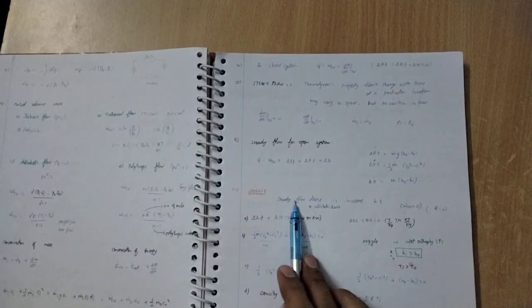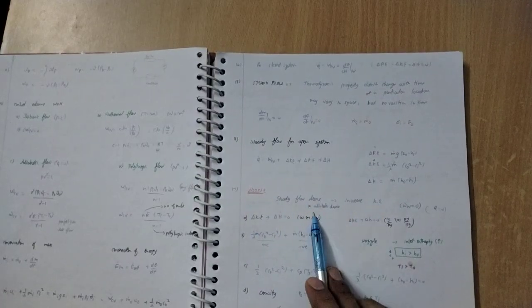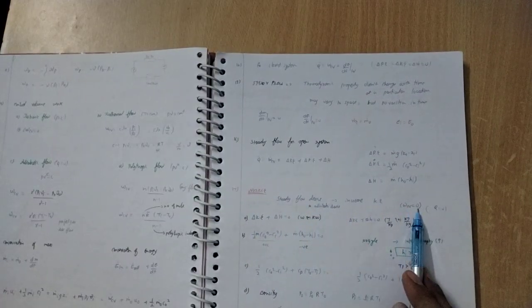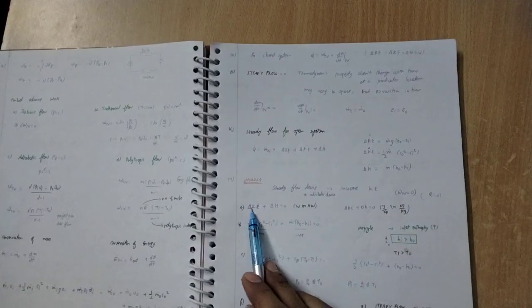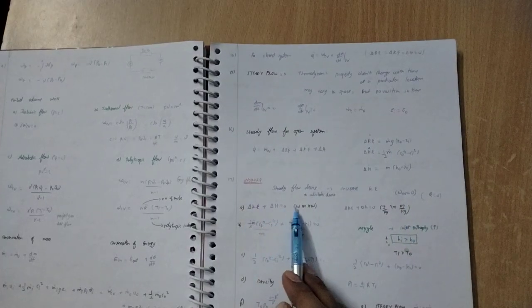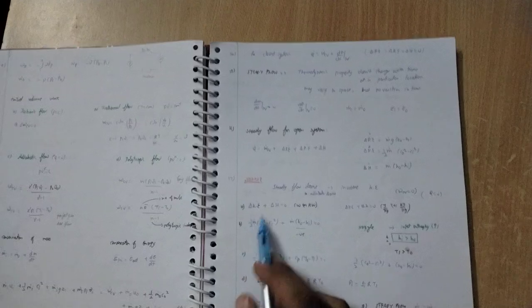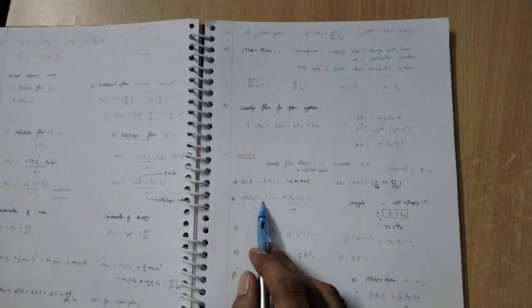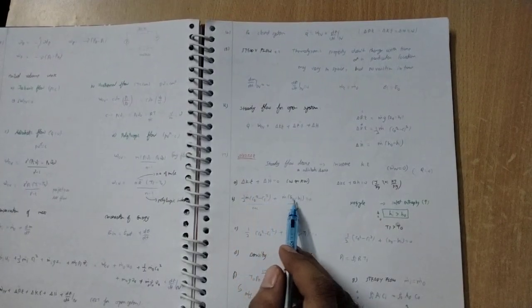Next, nozzle. A steady flow device that increases kinetic energy. Yes, definitely it is an adiabatic device, and W dot of control volume equals 0. You can see change of kinetic energy plus change of enthalpy equals 0. Okay, that is a simple thing. So next you can see 1 by 2 m dot (c out squared minus c in squared) plus m dot (h out minus h in).